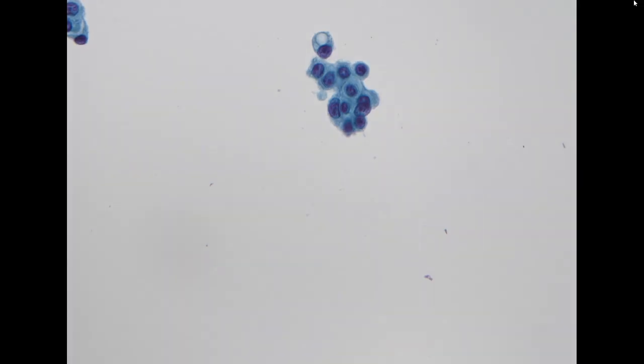So we see very scattered cells with cohesiveness. And again, the cells show typical cytomorphology of a fully differentiated adenocarcinoma, which is enlarged nucleus, prominent nucleolus, eccentric location, and intracytoplasmic vacuole.